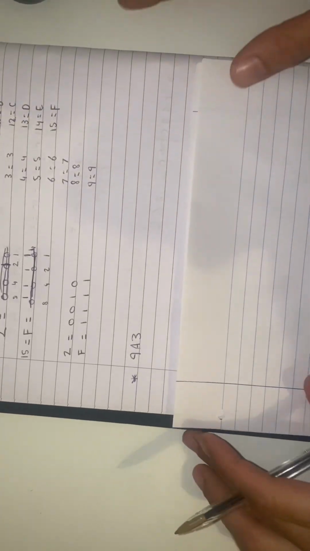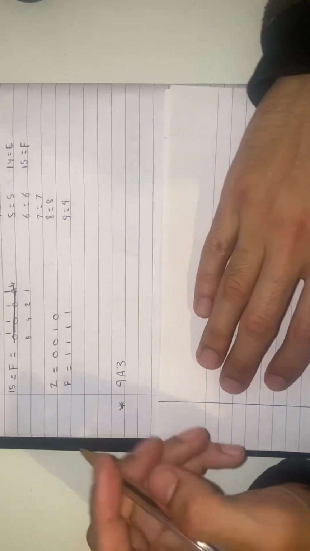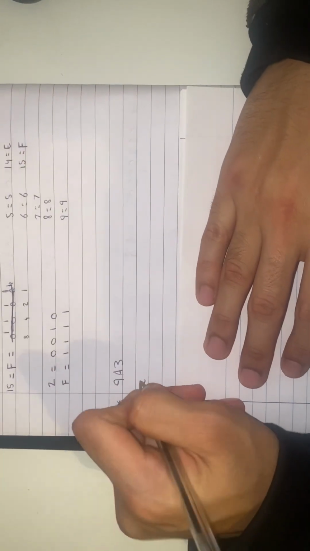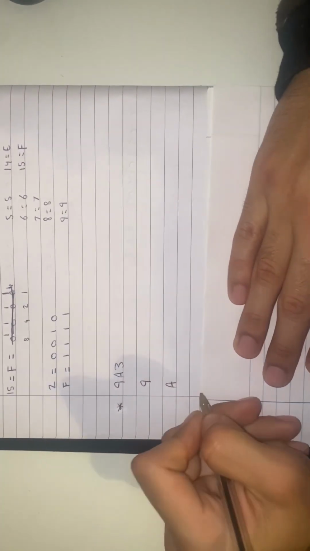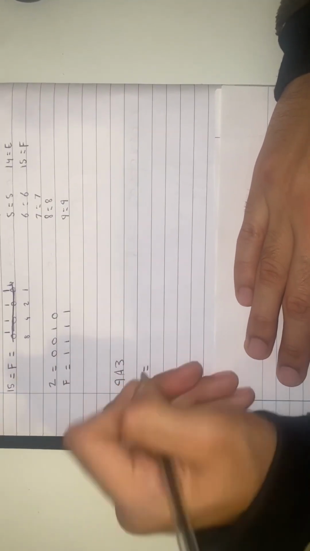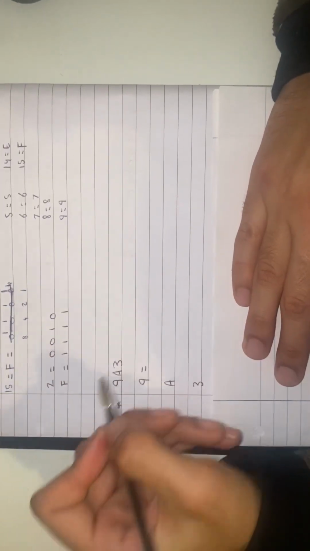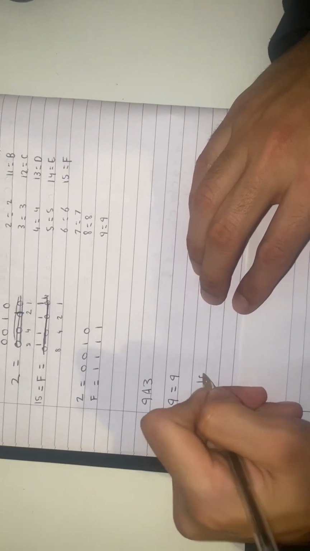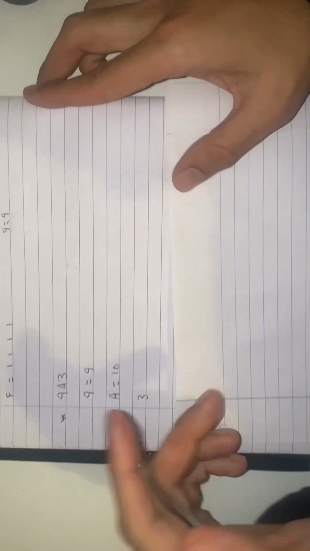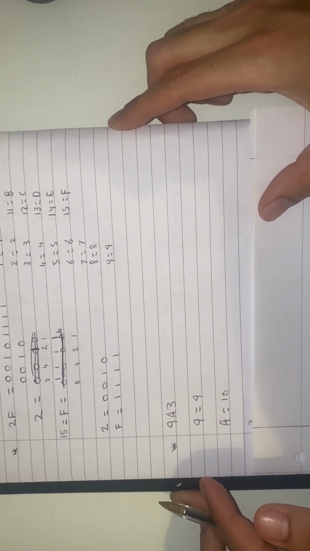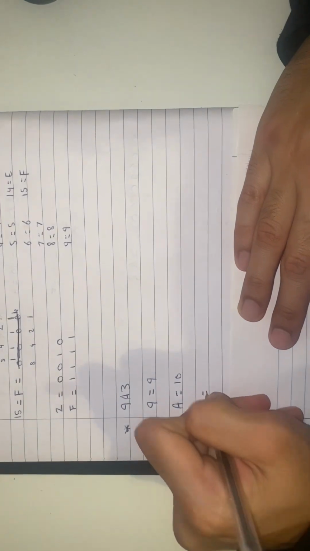Now, moving on to this second number, 9A3. Once again, we're going to split it into bits to find out each value. So 9A3. According to the key, 9 is just a 9. A equals 10, so we're going to write A equals 10. And then the 3, according to the key and what we know, numbers from 1 to 9 are just the same numbers. 3 equals 3.